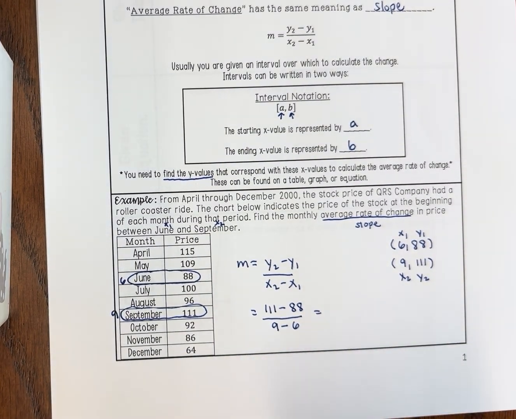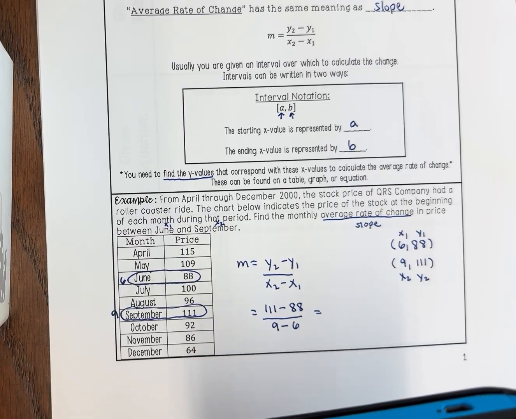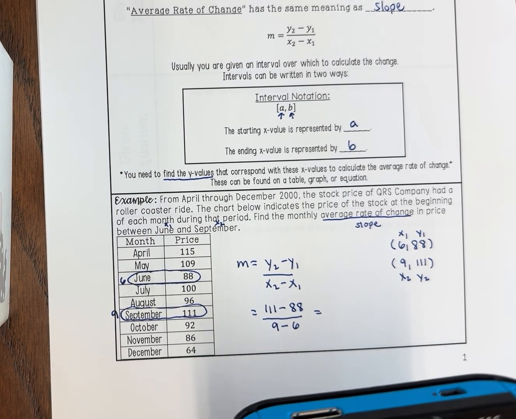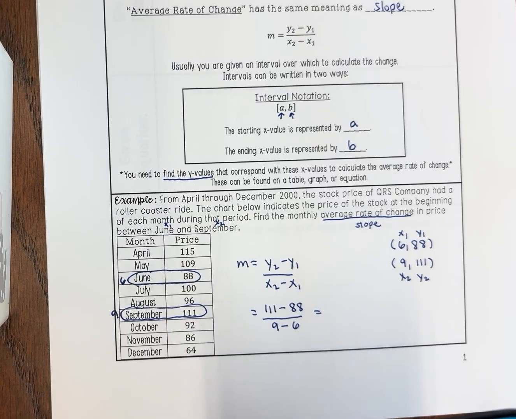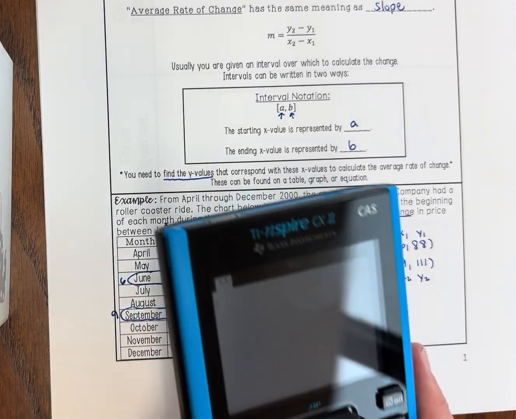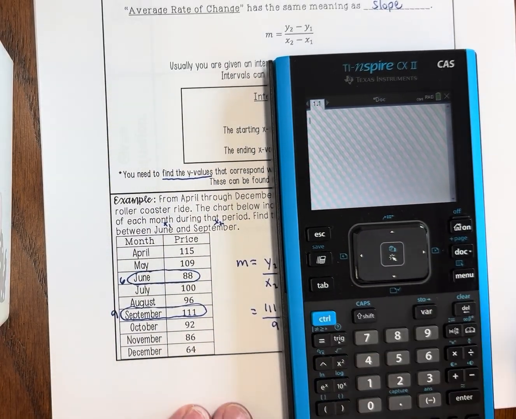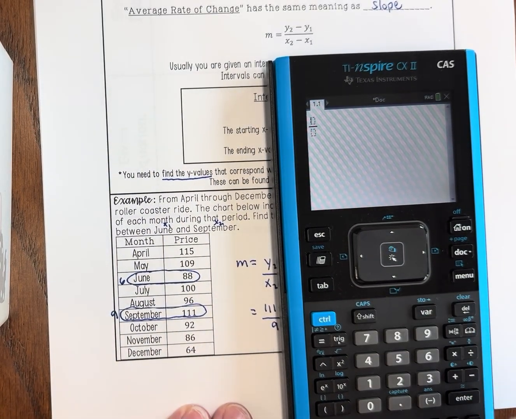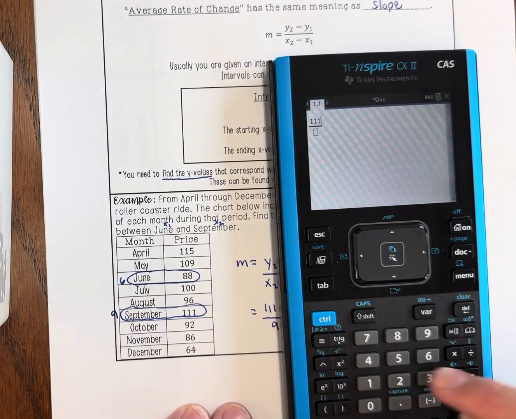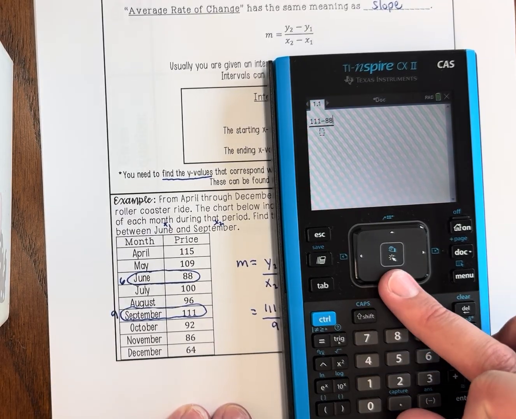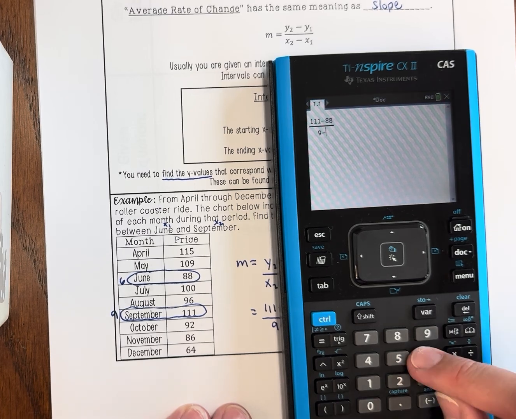So I'm going to go to my calculator. All right, on my calculator, I'm going to make a fraction, control division, and then I'm going to just type that out. 111 minus 88, and then on the bottom, 9 minus 6.